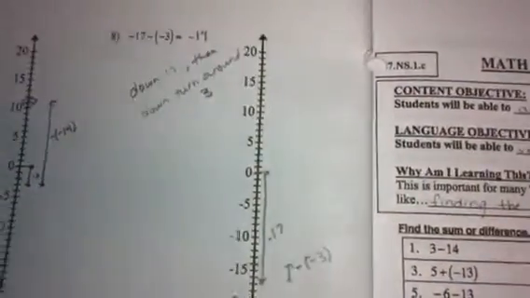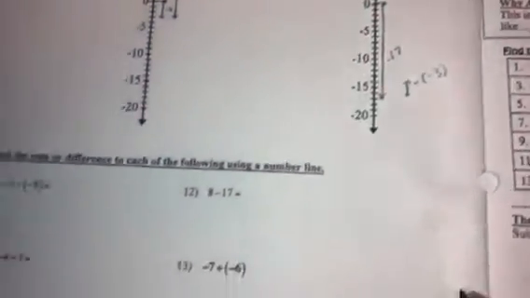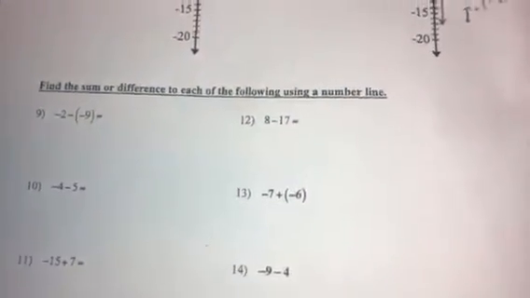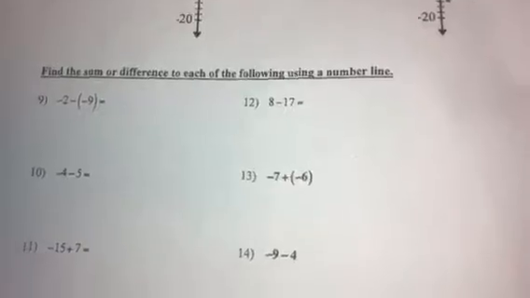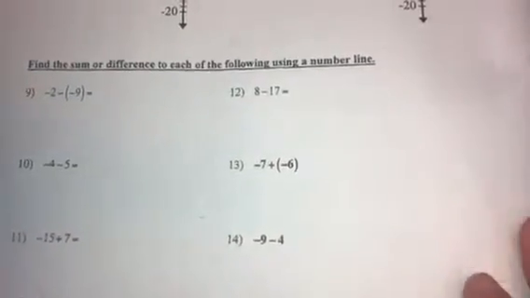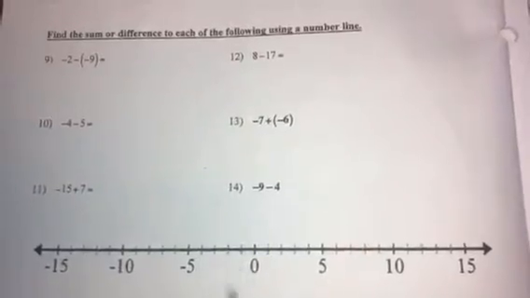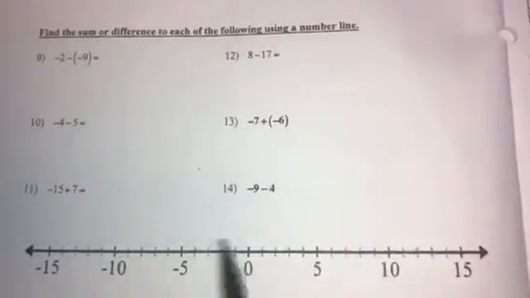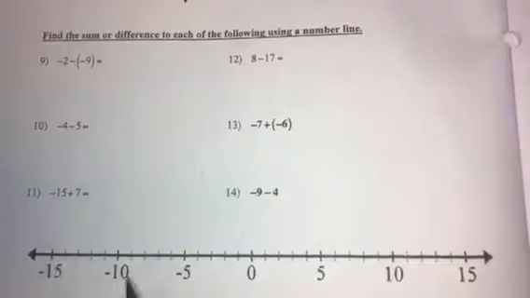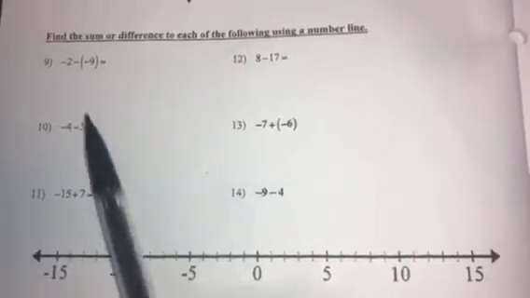So that's how you use these arrows. Down here, if you start to see the pattern, find the sum or difference of each of the following using a number line. So we're going to just use this number line down here and reuse it. We're just going to use our pencil, so we're not going to be drawing all the arrows this time.